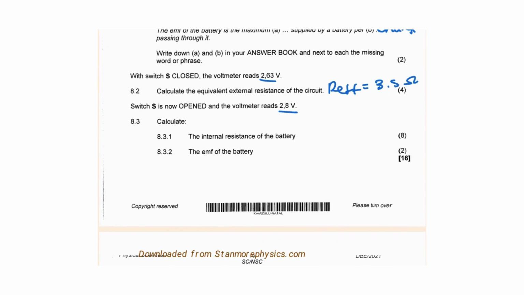For the first equation, it's when the switch was closed. So we have EMF equals I times R plus small r.